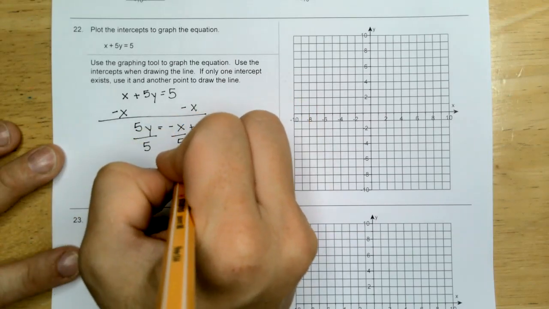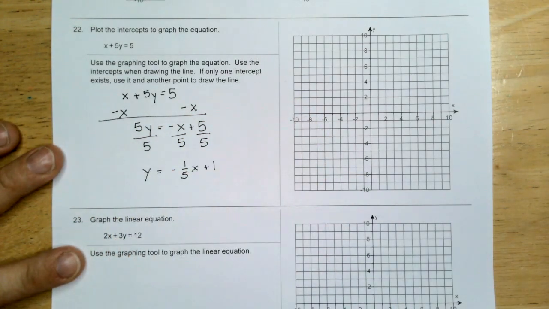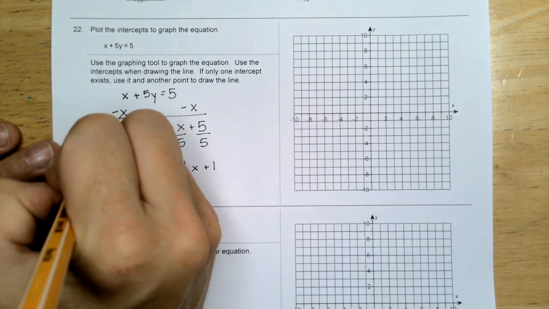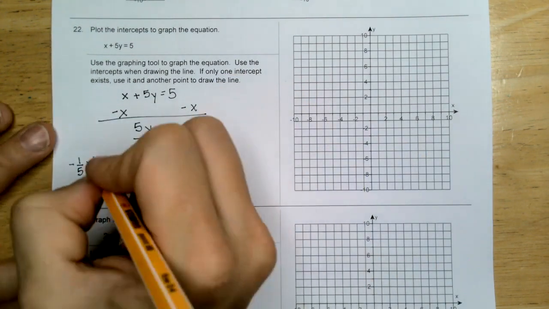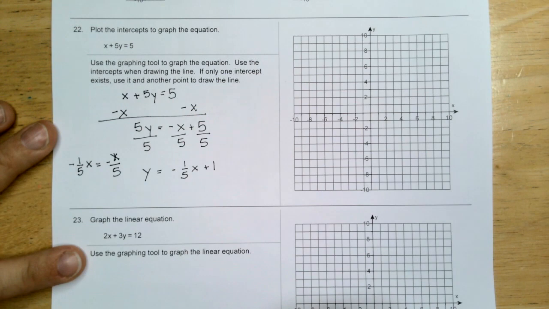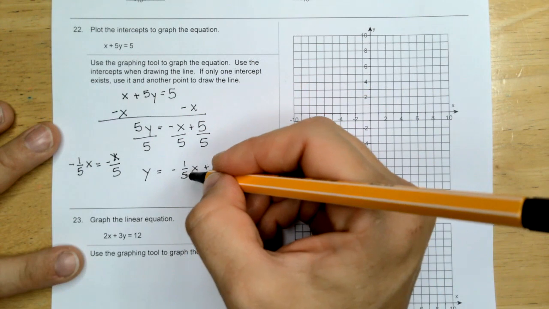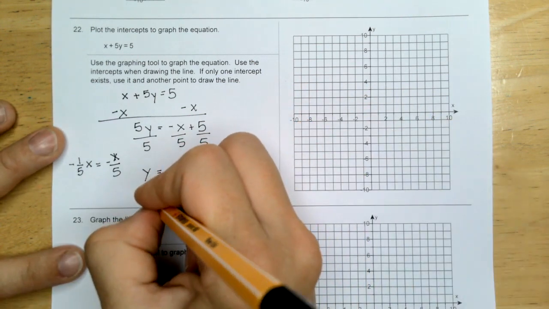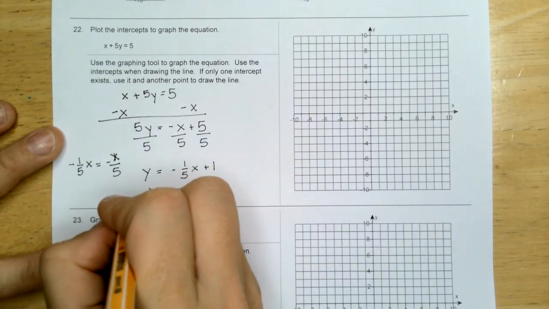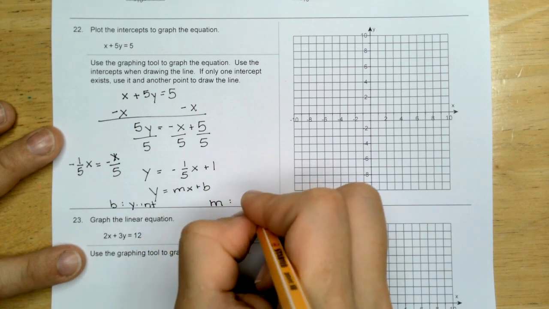Y equals -1/5 x plus 1. Good, because -x over 5 is the same as -1 over 5 times x. That is the same as -x over 5. Those are the same. And 5 divided by 5 is 1. Now, I know that y equals -1/5 x plus 1 is in the form y equals mx plus b, where b is my y-intercept and m is my slope.